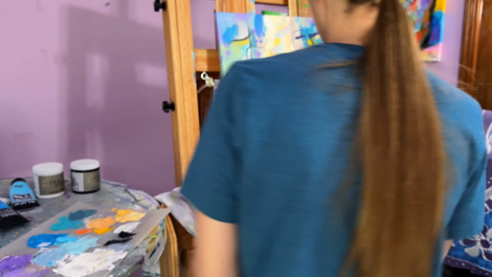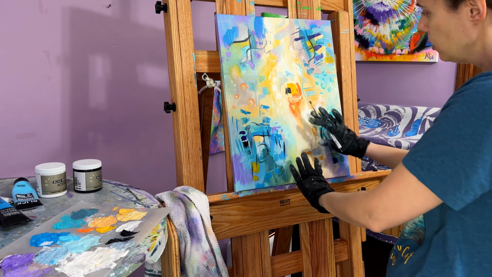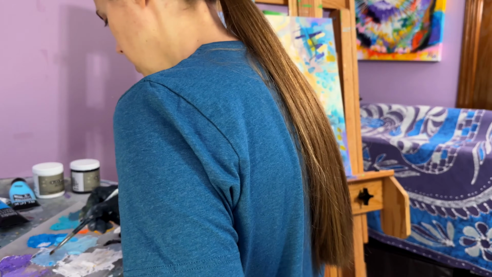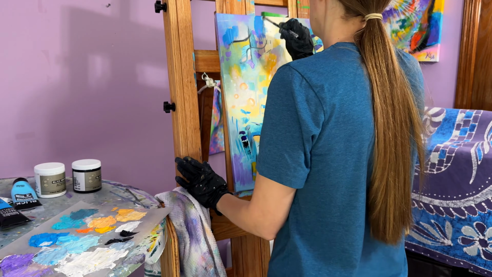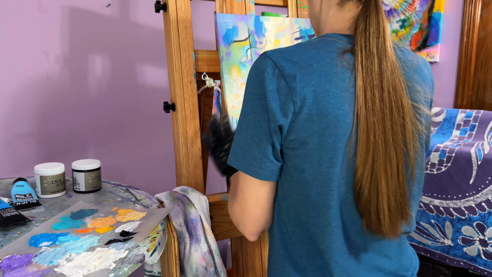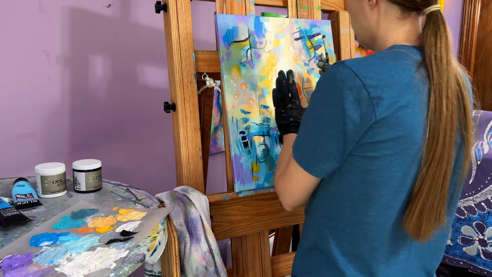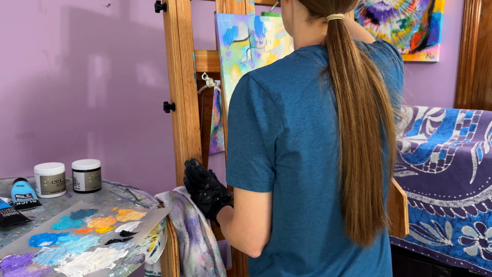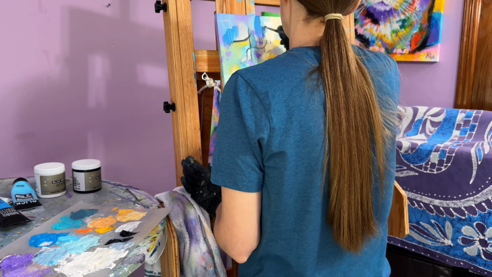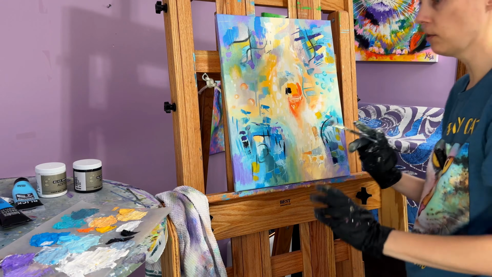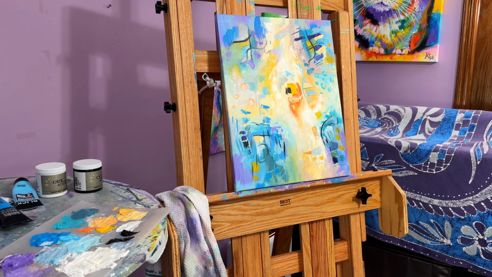And it's also good to have areas that are kind of just blended for the eye to rest. So that's kind of what I'm doing here in this middle part around the main focal point. You don't always have to do that. You don't always have to have an area around the main focal point. But it's working out for me in this piece, so I'm leaving it.